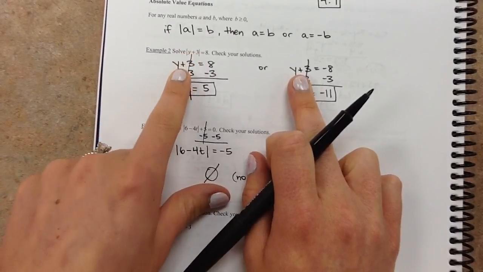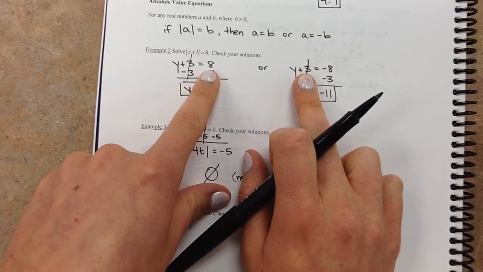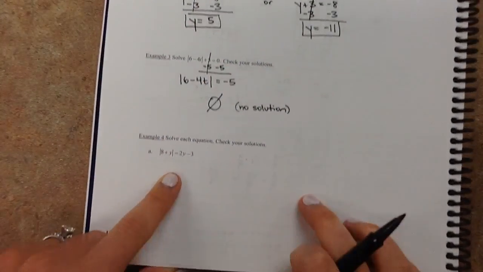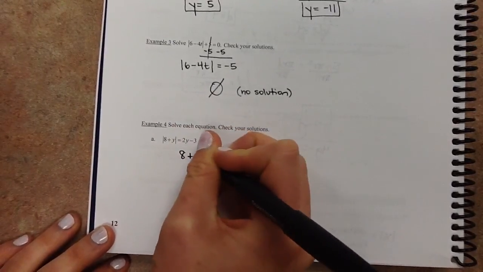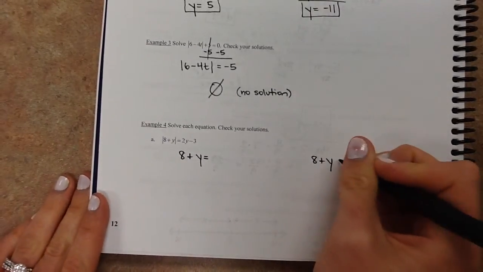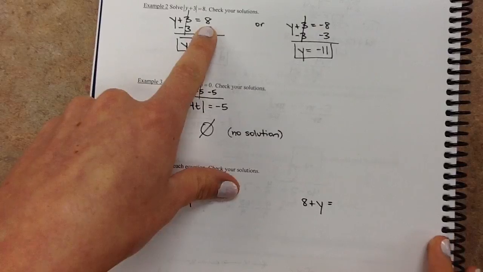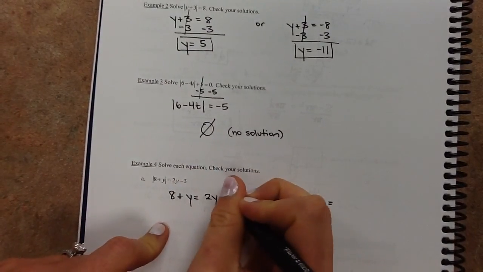We took the y plus 3 out of the absolute value for both of these. And then here we took the 8 exactly as it was. And then here we took the 8 and made it negative. So that's what we're doing down here with this example. For both of these, we're going to take the 8 plus y out of the absolute value. And then let me remind you again. So here we took the 8 exactly the way it is. So here we're going to take the 2y minus 3 exactly the way it is.